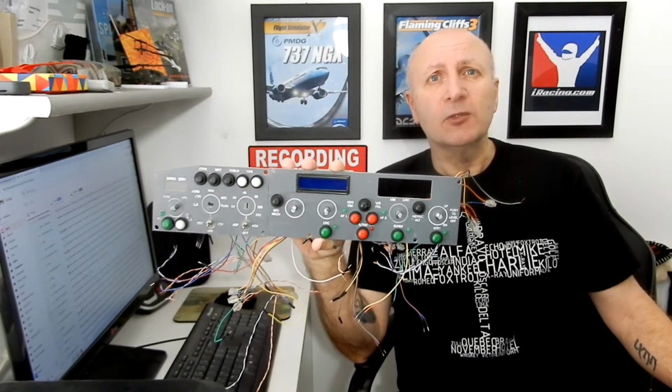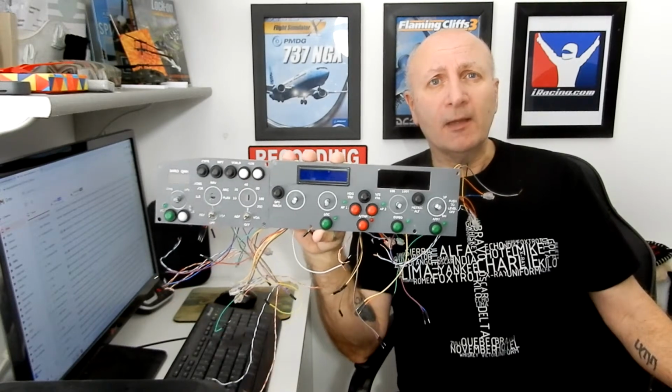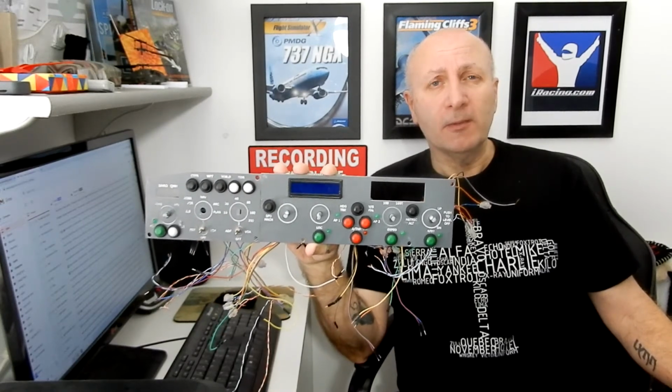256 Mega, and we'll be using Mobiflight to do all the inputs.